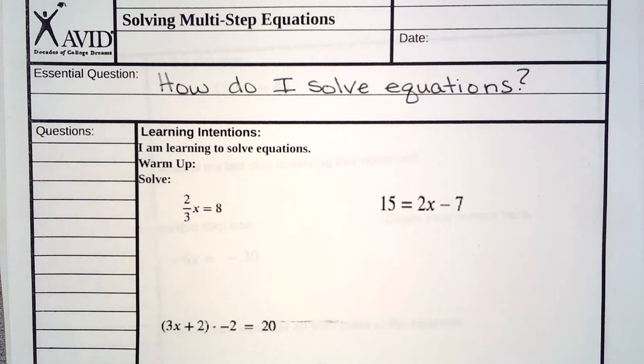Hello class, today we are continuing to learn how to solve multi-step equations. So, how do I solve equations is the essential question. Learning intention: I'm learning to solve equations.